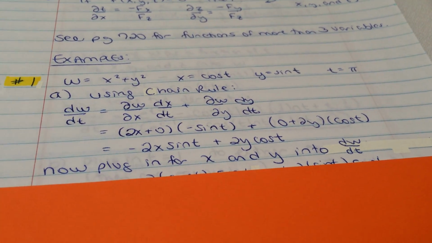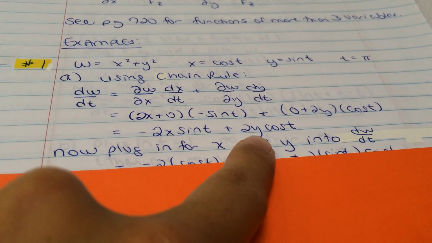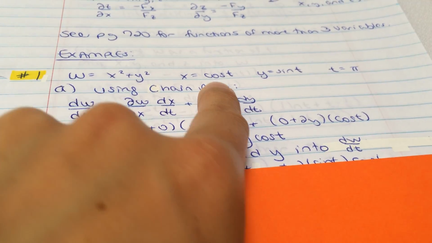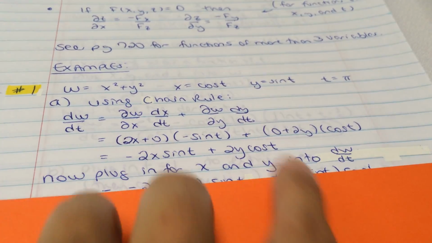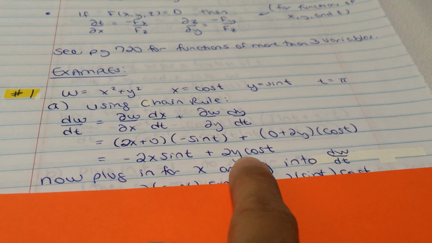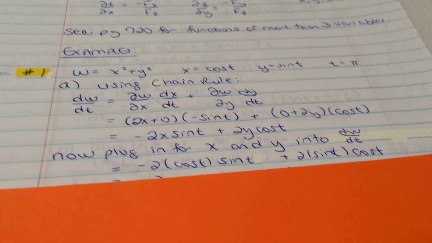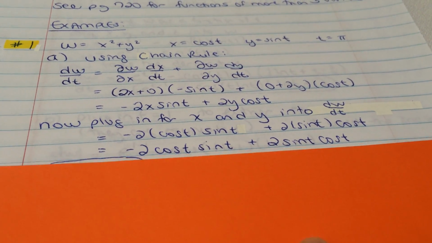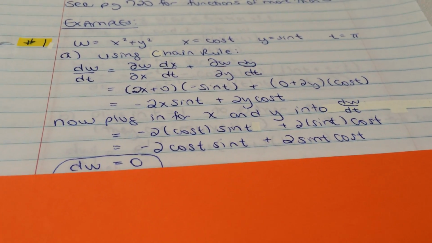And so to be just t's, I need to get rid of the x's and y's. So to get rid of the x's and y's, I'm going to plug in for x and y. So I'm going to plug cosine t everywhere I have an x, sine t everywhere I have a y, into this answer here. So in place of this x, plug a cosine. In place of this y, plug a sine. And then notice those are the same thing, but one's positive and one's negative, so that's just 0. Okay, now I'm finally done with that part.